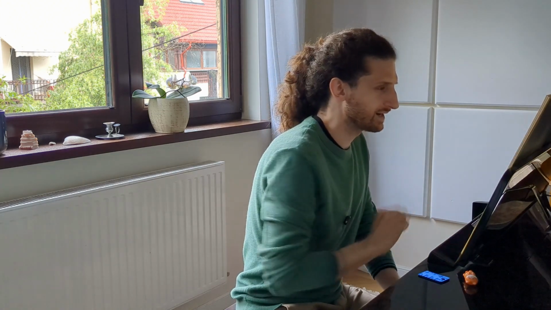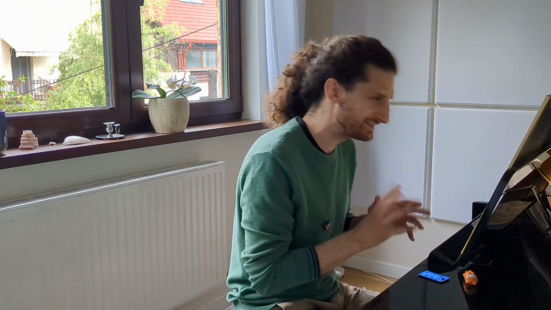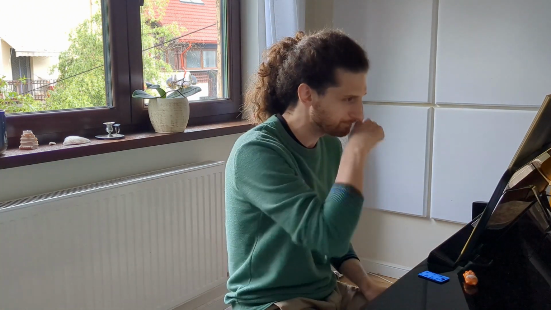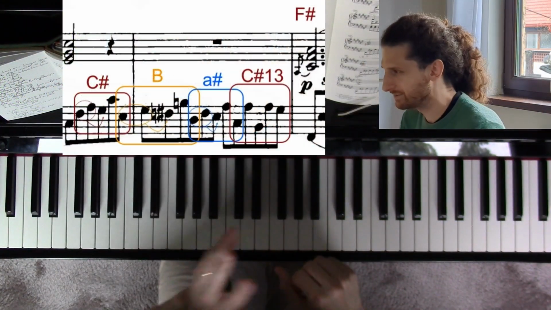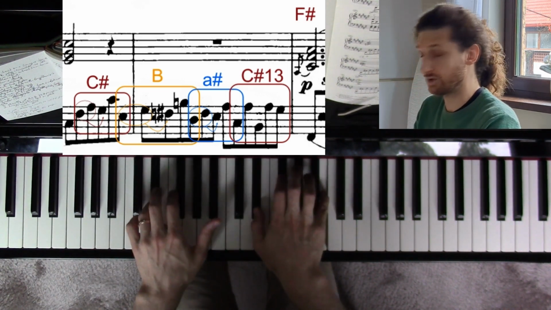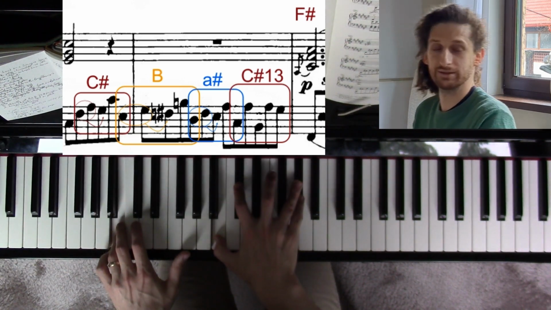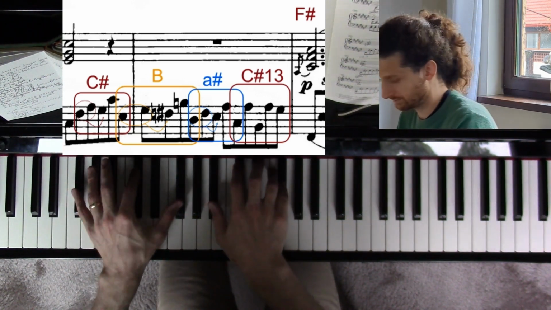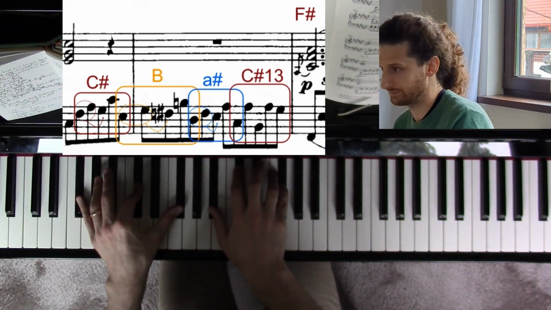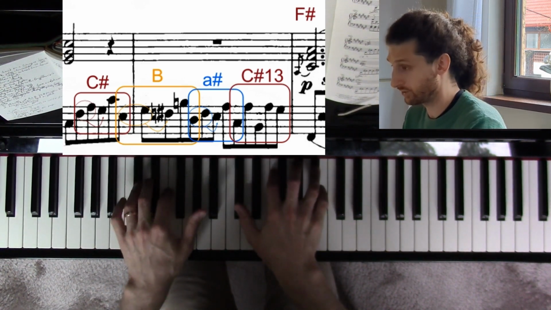Oh, before the B section, I promised we'd briefly talk about this glue section over here, which seems random, but it's kind of not. Our harmony, let me just tell you what it is. We land on C sharp, and then we're going to have B chord, A sharp minor chord, C sharp 13, back to the 1. So it's a pretty standard harmony. 5 chord, 3 chord.